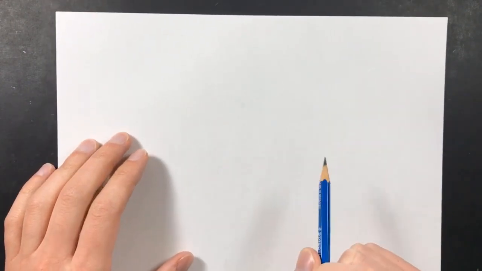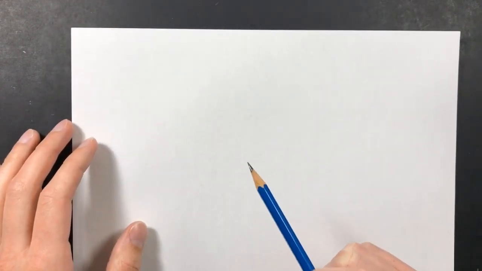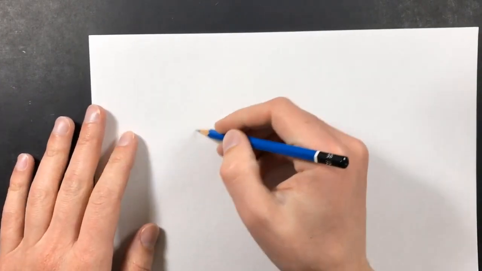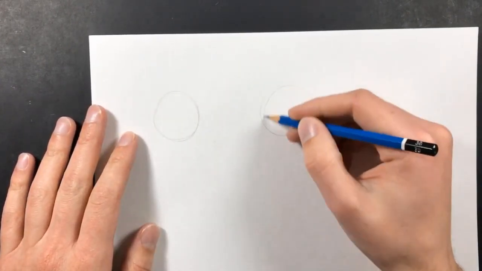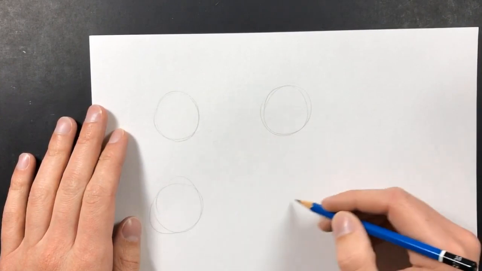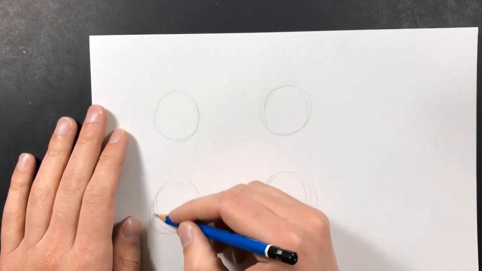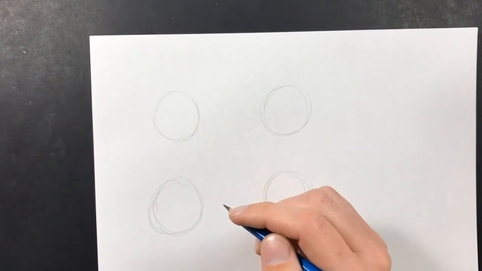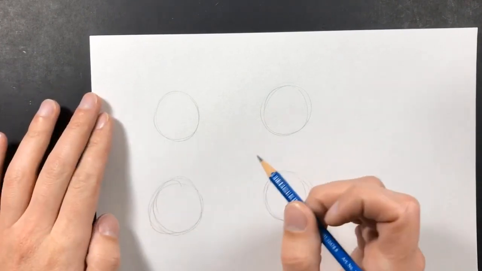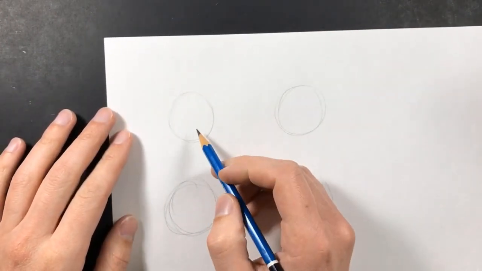The first type of texture you can create is with contouring lines. So I'm going to quickly draw 4 circles, like so. And these are actually going to be spheres. And what we're going to do with them is we're going to add some contouring line texture to it. So how do you do that? Well, let's start with this first one.